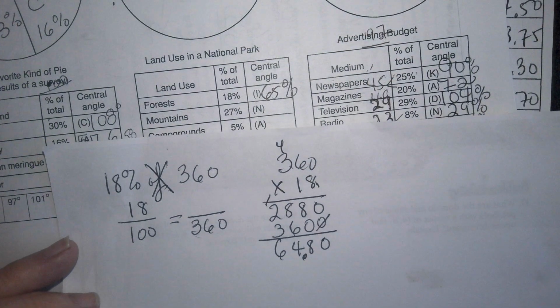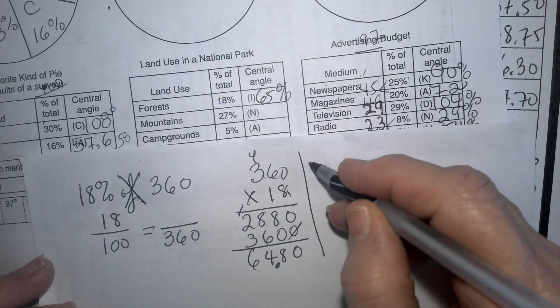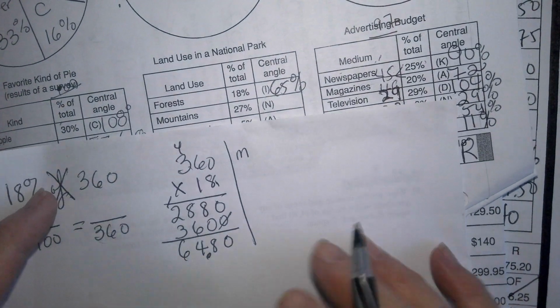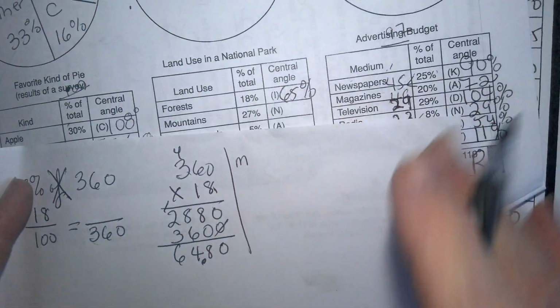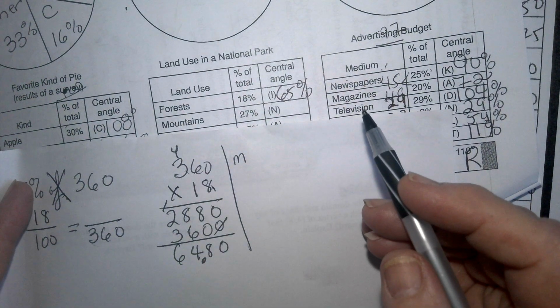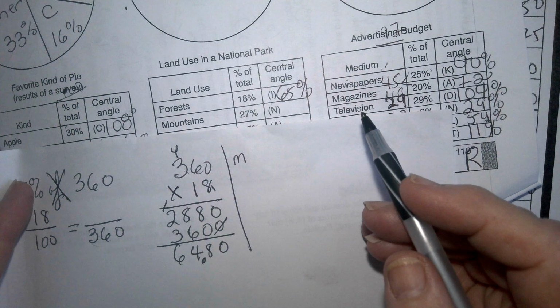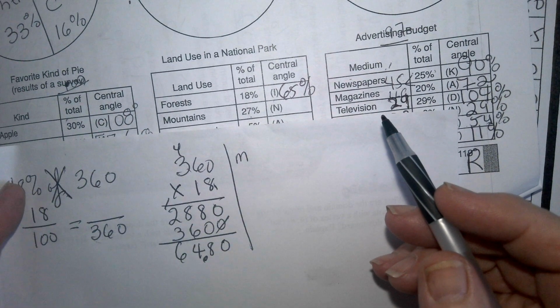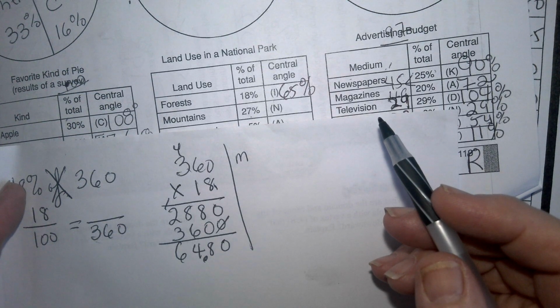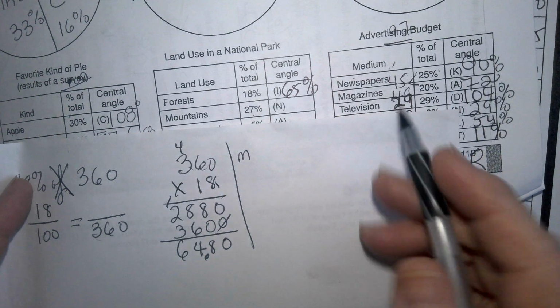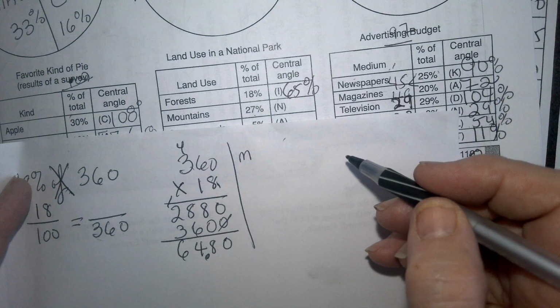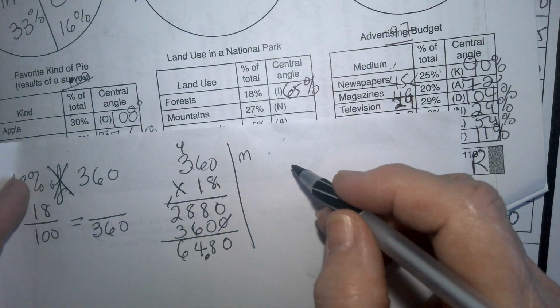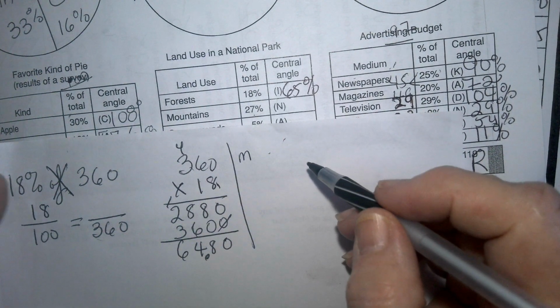The next one, the mountain. Sam, how do you get the central angle? Okay, but how do you get the central angle? So it's 27, it's out of 360. It's not 27. Fred, let him speak, please. What did you say, Sam?